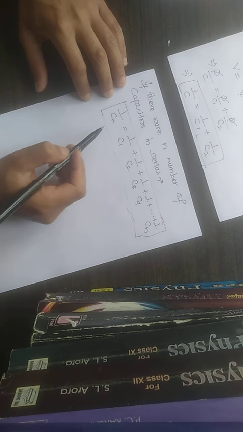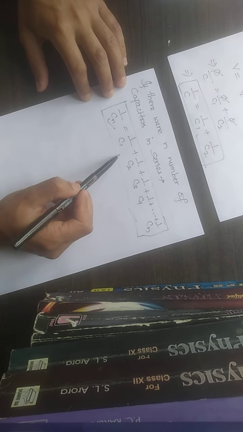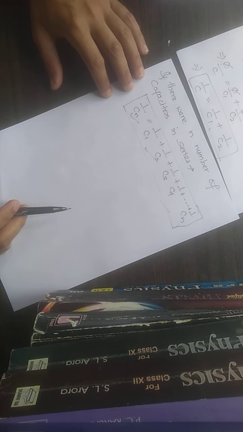So the resultant capacitance will add up like this.